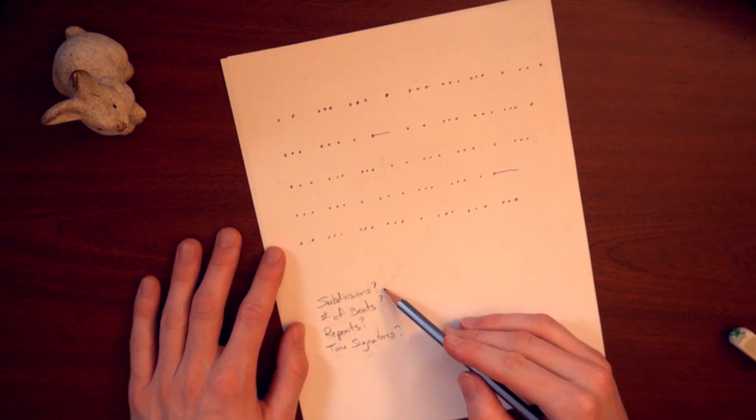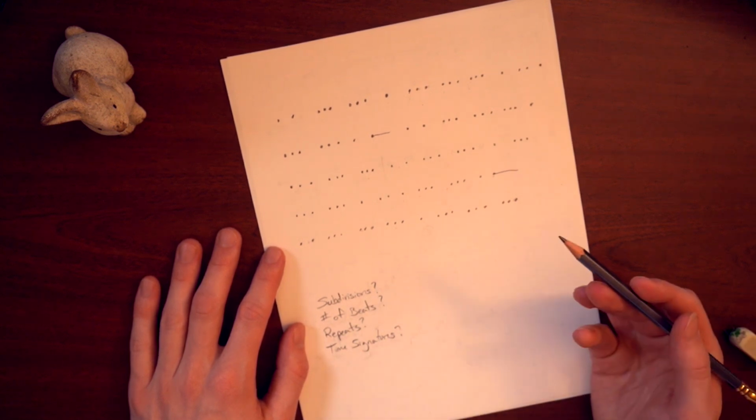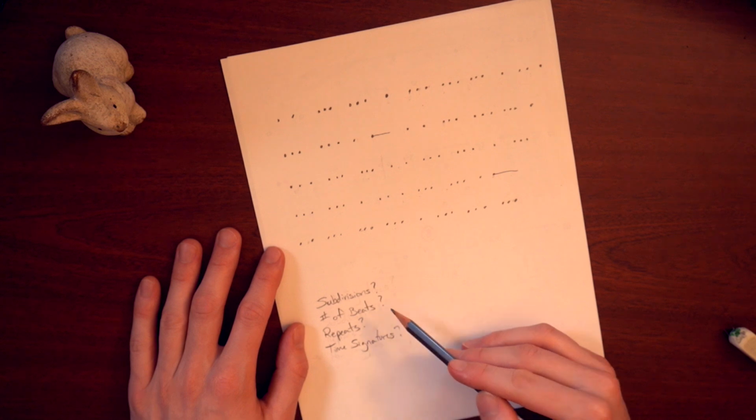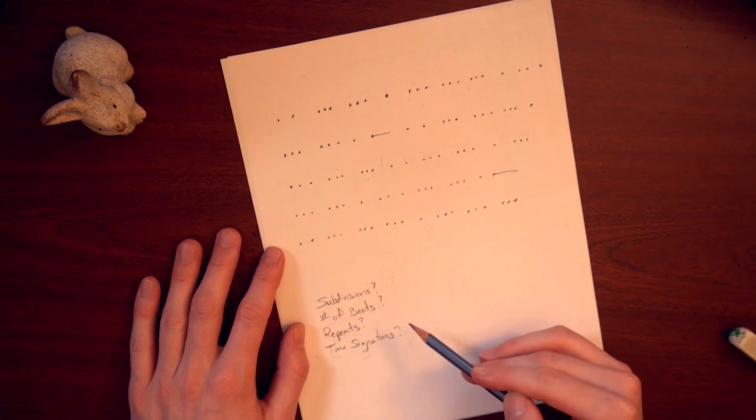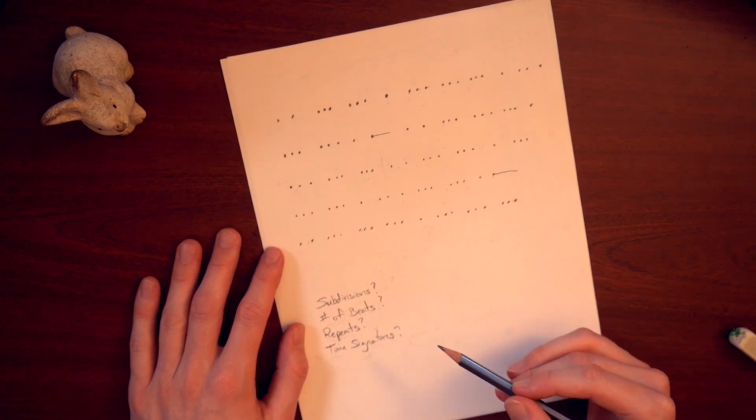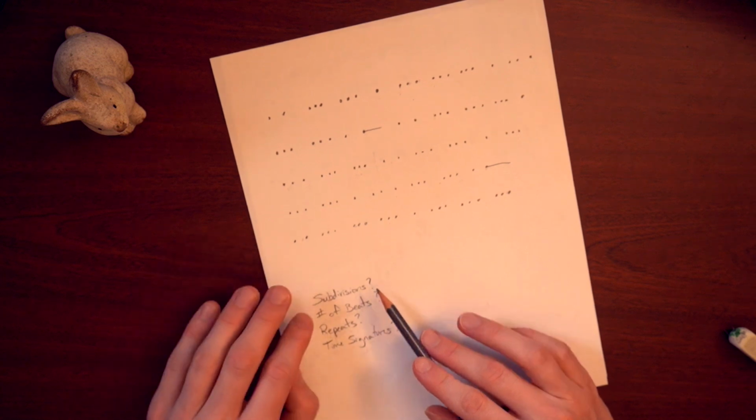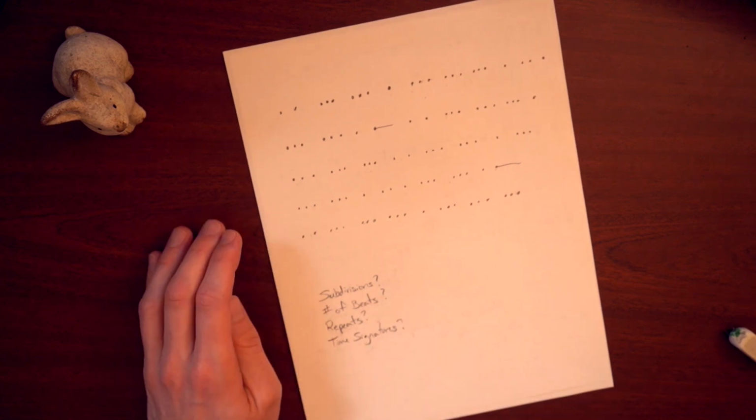What is our basic subdivision, like eighth notes, 16th notes, 32nd notes? How many beats are in the pattern? Does the pattern repeat at any point? And are there any time signature changes? So let's start off by figuring out what is the underlying pulse.